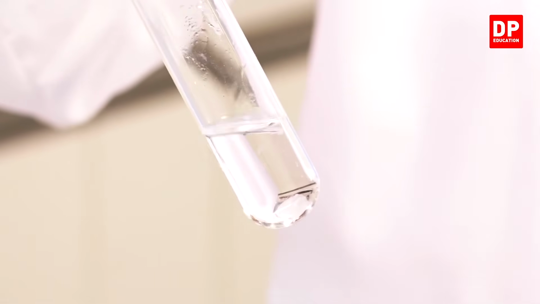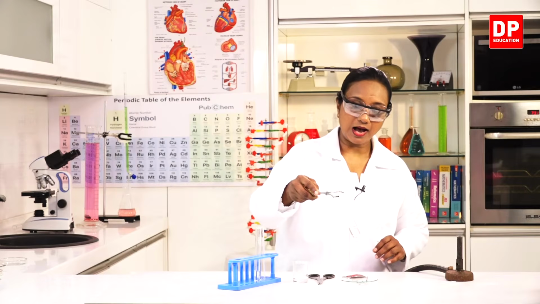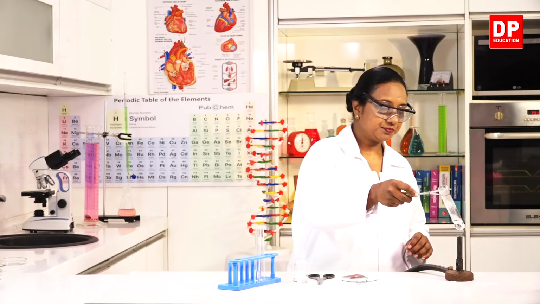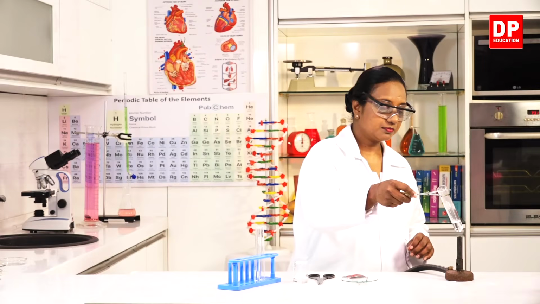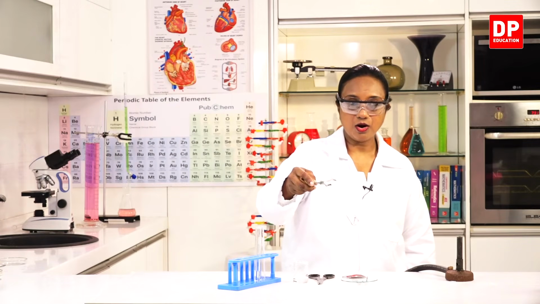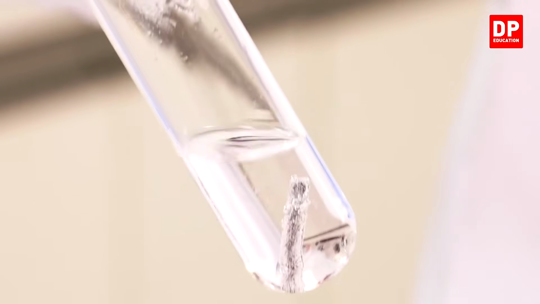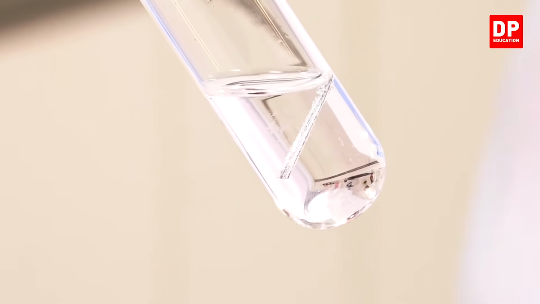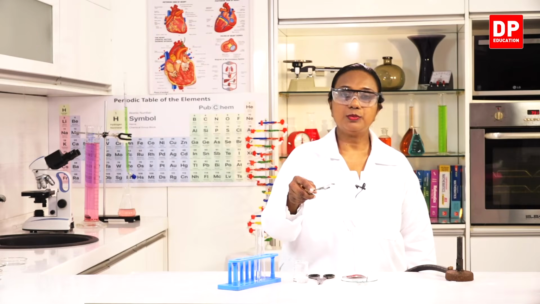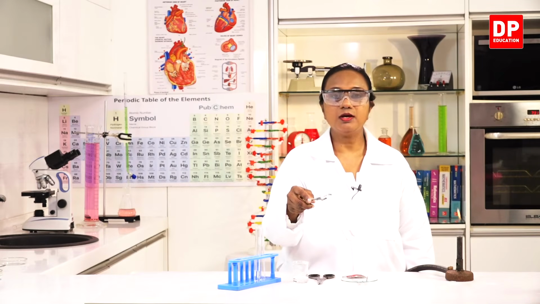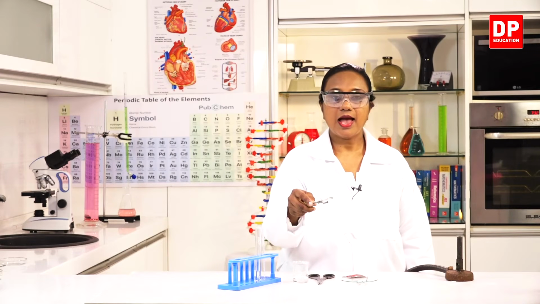So that means the gas bubbles around the magnesium strip are hydrogen gas bubbles. So here again you can observe the gas bubbles very clearly. So students, with this activity we can confirm that magnesium does not react with normal water or room temperature water, but it reacts with hot water and evolves hydrogen gas.